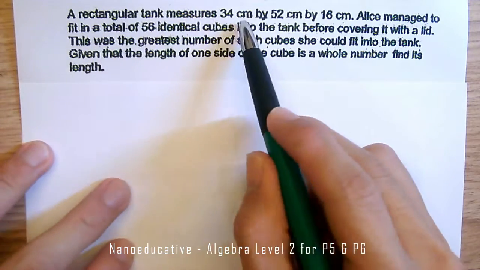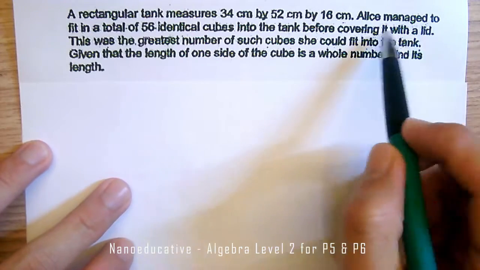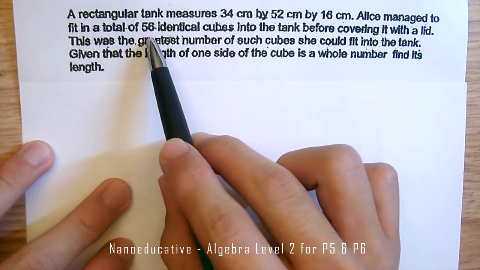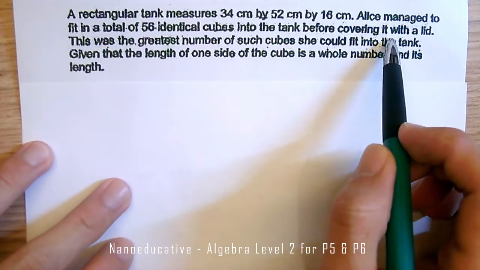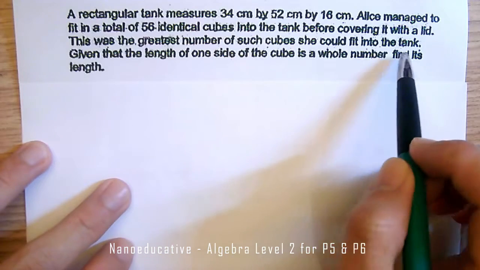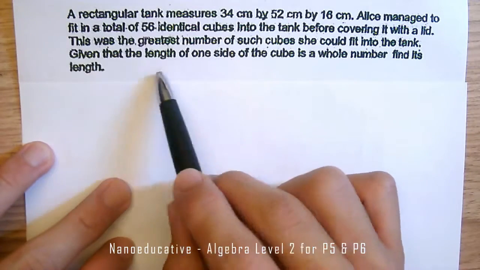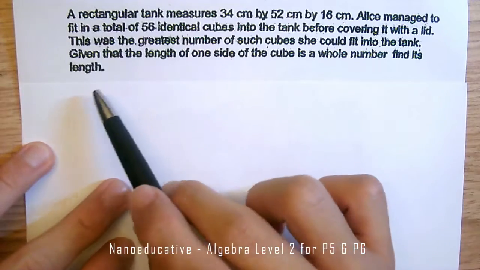A rectangular tank measures 34 cm by 52 cm by 16 cm. Alice managed to fit a total of 56 identical cubes into the tank before covering it with a lid. This was the greatest number of such cubes she could fit into the tank. Given that the length of one side of the cube is a whole number, find its length.